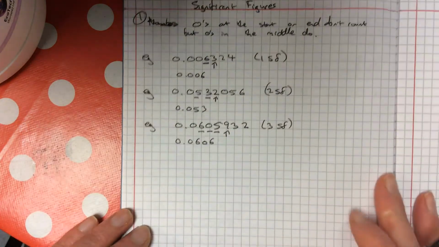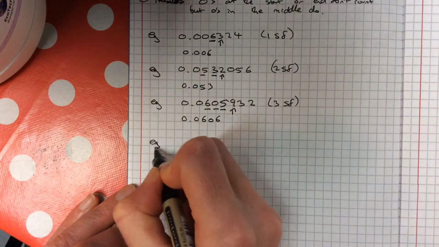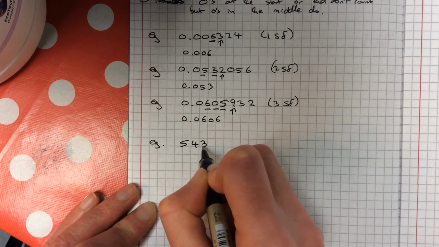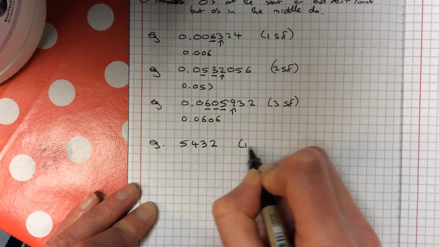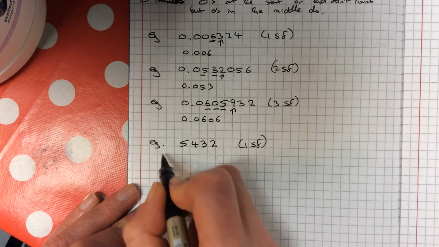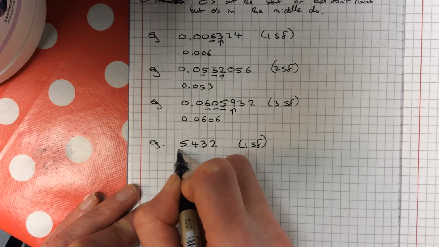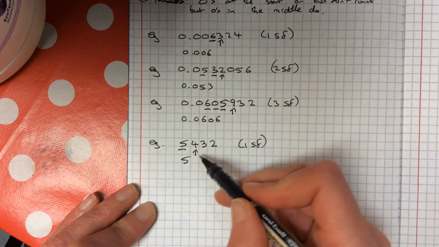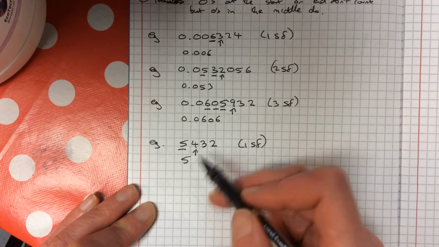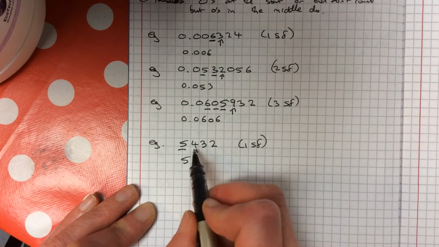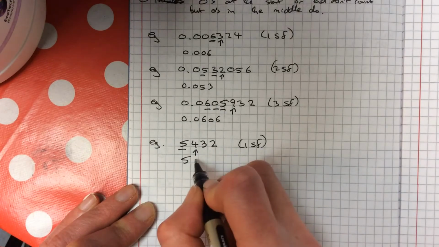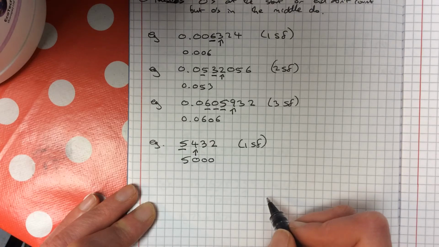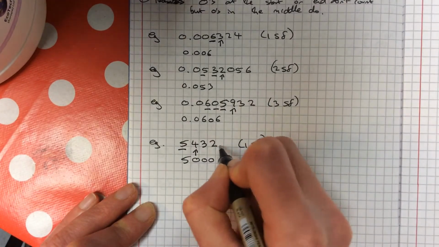Okay, so that's zeros at the start. What do I mean by zeros at the end? Say if I have a number 5, 4, 3, 2, and I want one significant figure. So there's no zeros at the start, so I start here. The 4 tells you nothing. These two numbers are nothing like each other and they should be roughly the same. So what do you do to make them look roughly the same? See the way I've got 3 digits I didn't need? Put in 3 zeros. You'll notice there's no decimal point in that question. If there's no decimal point, it's always at the end.